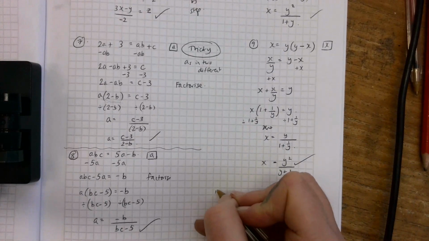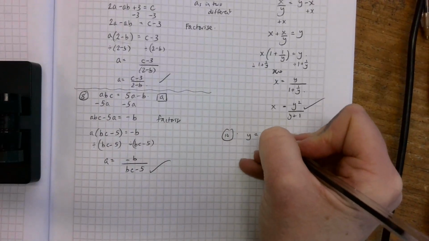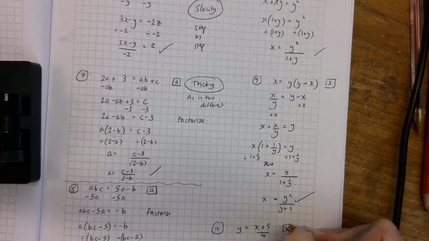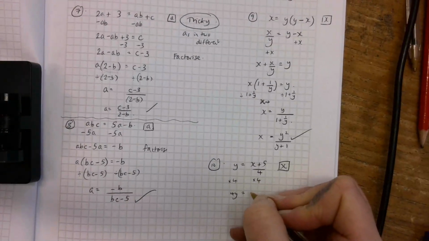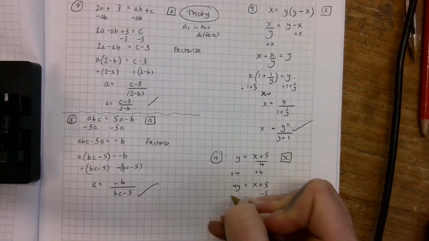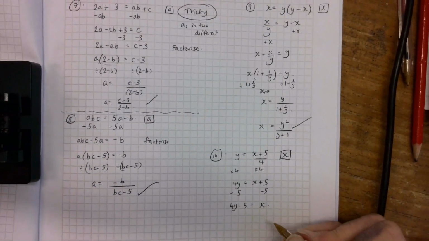Okay, 10. 10 is y is equal to (x plus 5) over 4. And I'm trying to get x by itself. But this is an easy one. I'm going to multiply both sides by 4. 4y is equal to x plus 5. And now I'm going to subtract 5 from both sides. So 4y minus 5 is equal to x. That's fine. Okay, that's done.